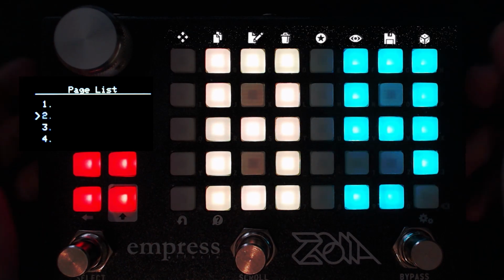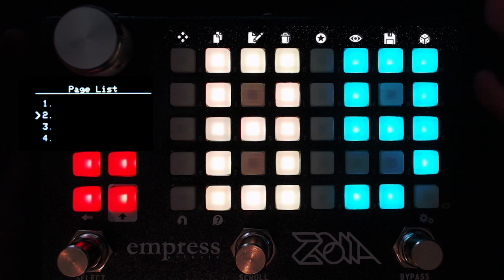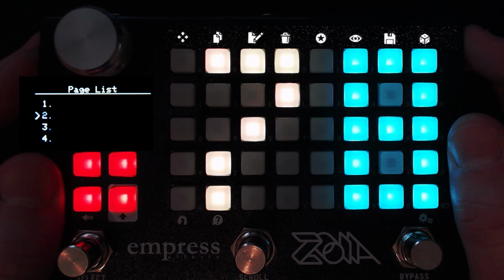And, you know, the Zoia can count to 100. Who knew? Okay, so that's it for today.